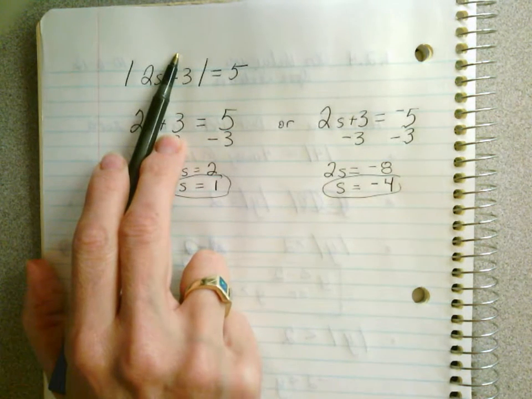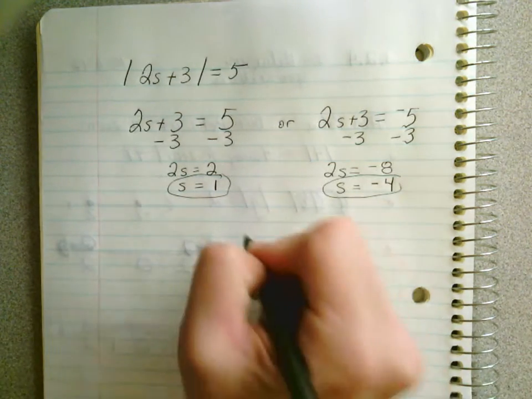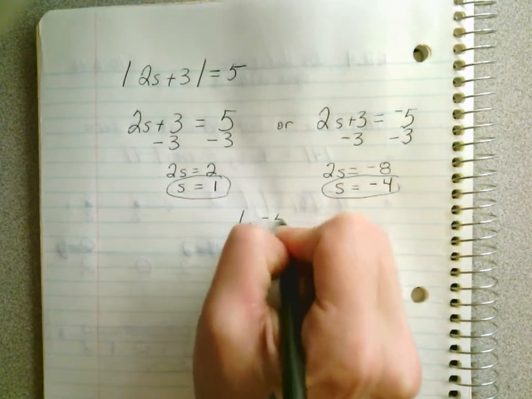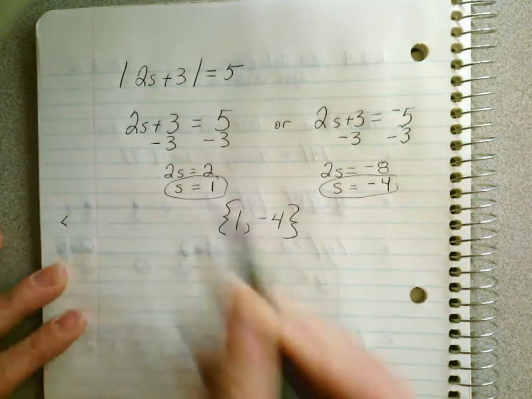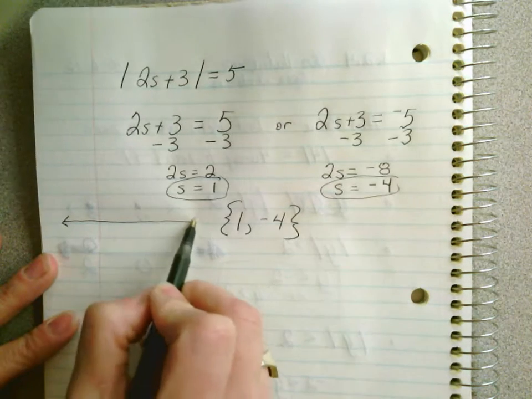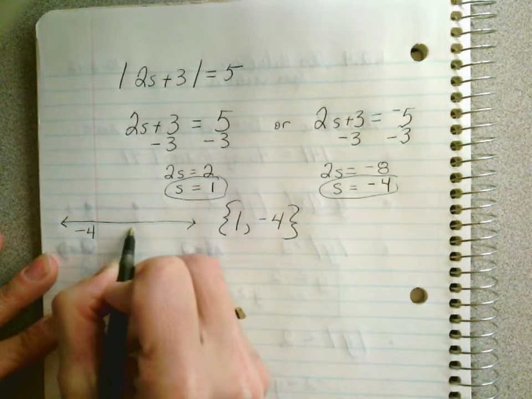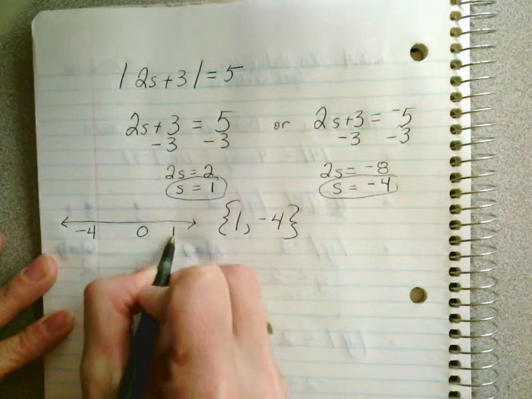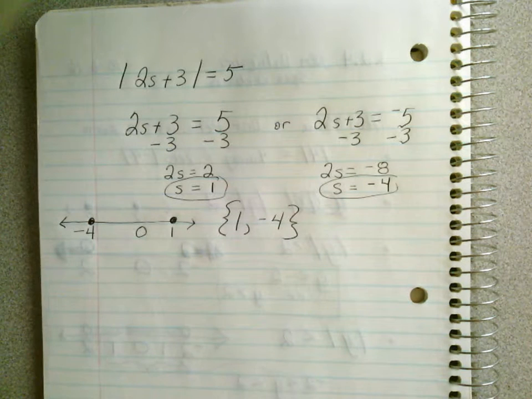Yes. So your answer to this looks like this. Those are the two things that produce, when inserted into the S position, an absolute value of 5. Graphing it looks like that. Okay, that is the first example.